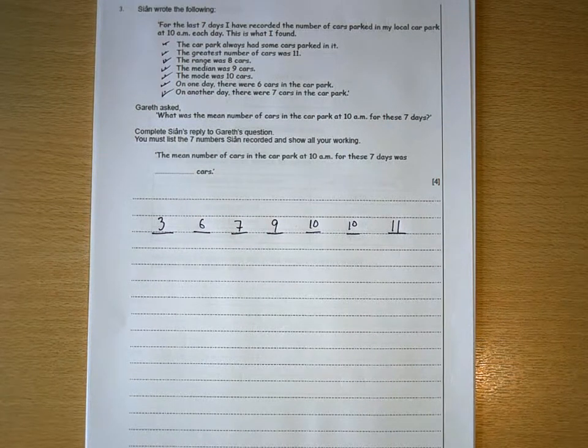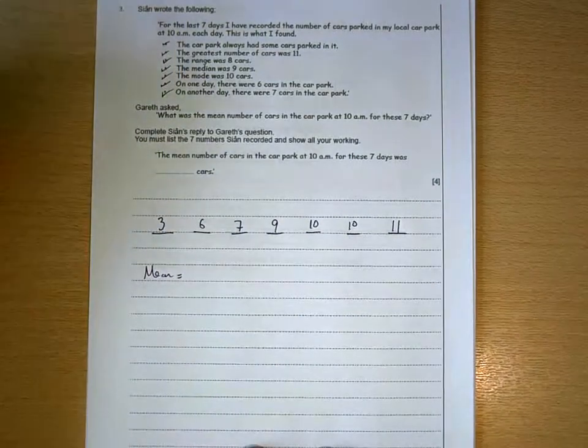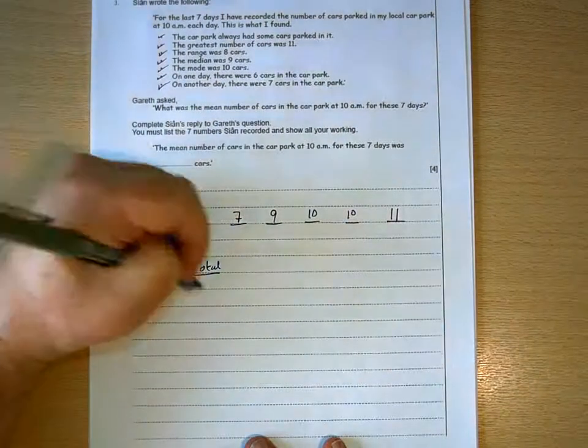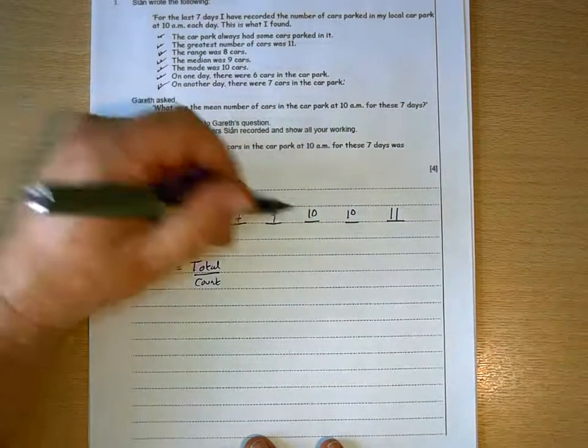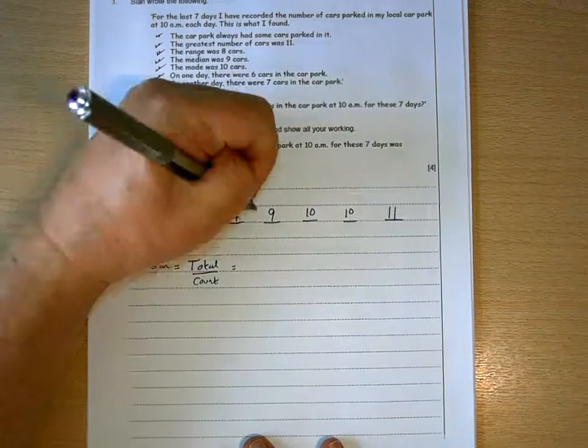Gareth asked, what was the mean number of cars in the car park at 10 AM for these 7 days? Well, to work out the mean, you need the total, however many there are, divided by the count. Count is how many days there are. So the total, I'm going to add these together now.